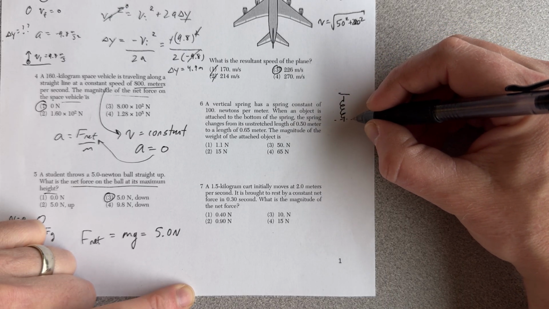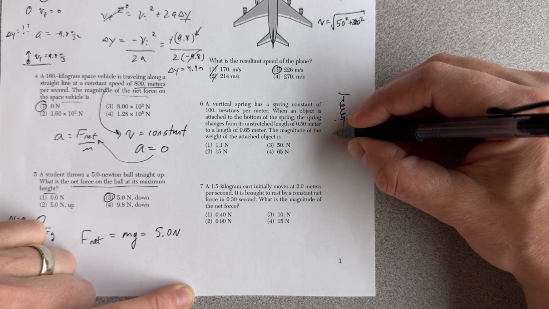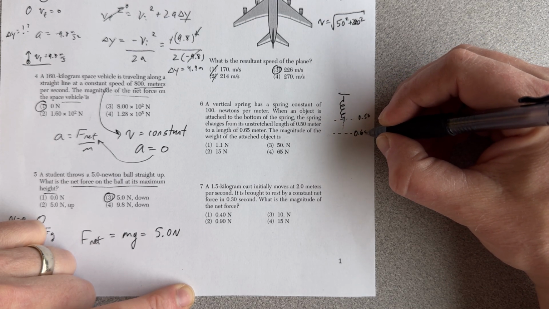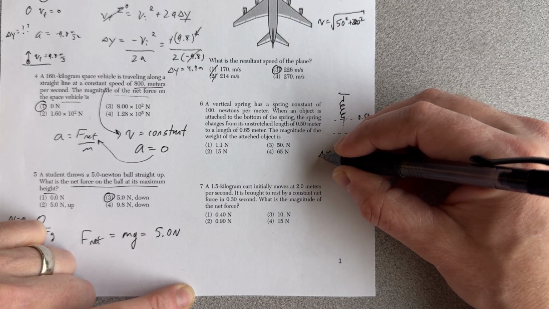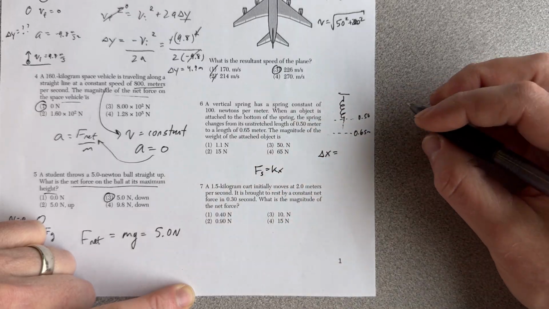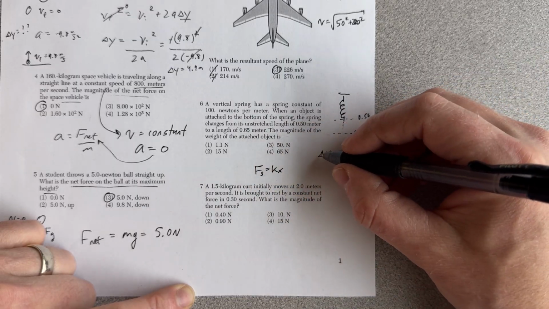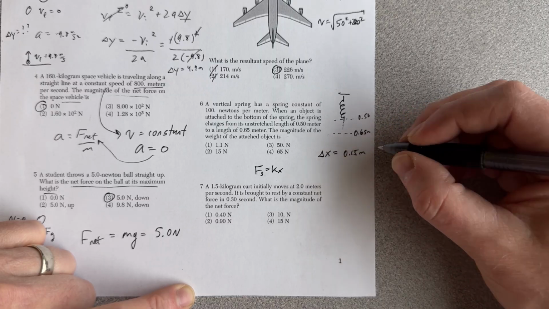All right, it starts out here at 0.50 meters. It stretches to 0.65 meters. So the x here, the delta x, in force of spring equals kx, I guess we don't need the delta, is 0.15 meters.